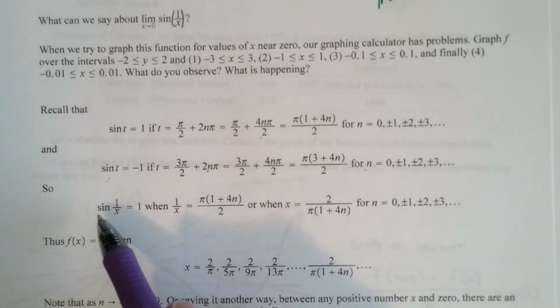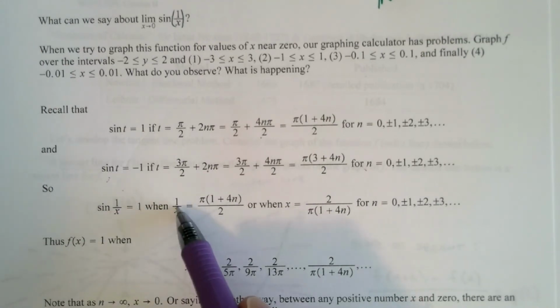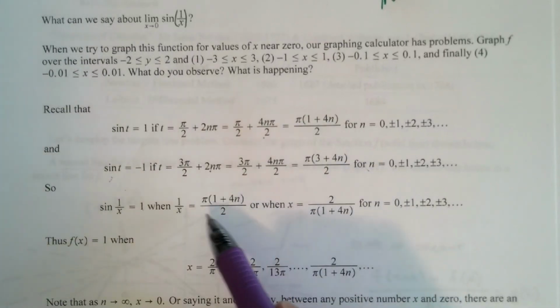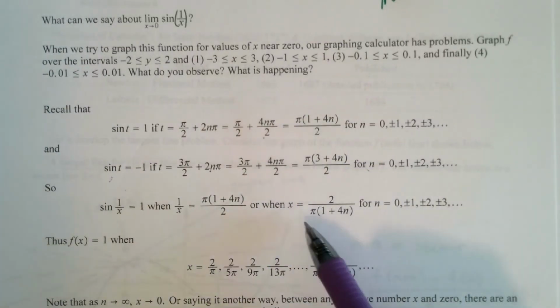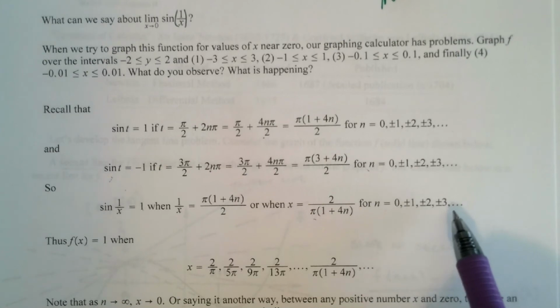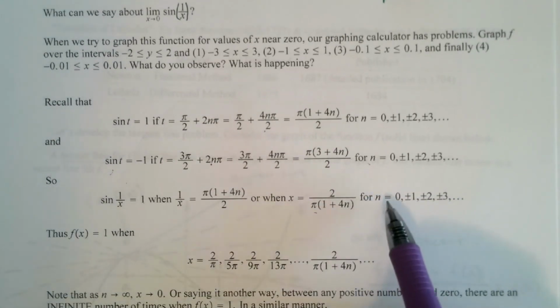Now, look at our function. Sine of 1 over x is equal to 1 when its input, 1 over x, is equal to this thing here. And if 1 over x is equal to this, then take the reciprocal of both sides. x is equal to the reciprocal, 2 over this. Again, this holds for all integers, an infinite number of values. In particular, it's true for all the whole numbers: 0, 1, 2, 3, and so on.